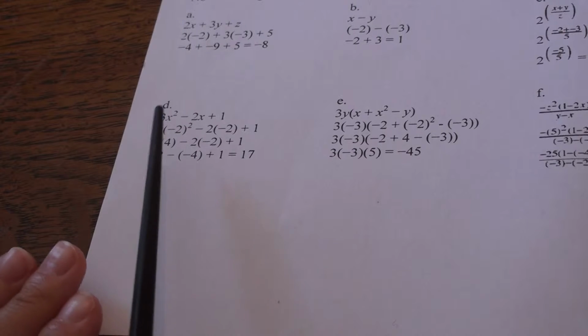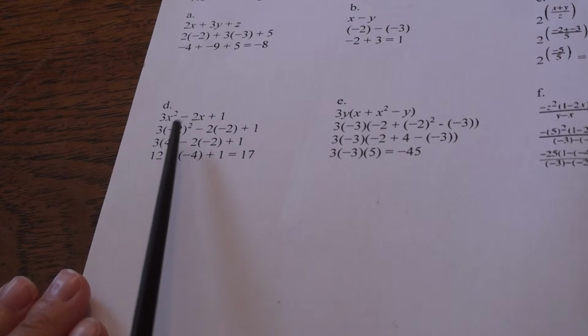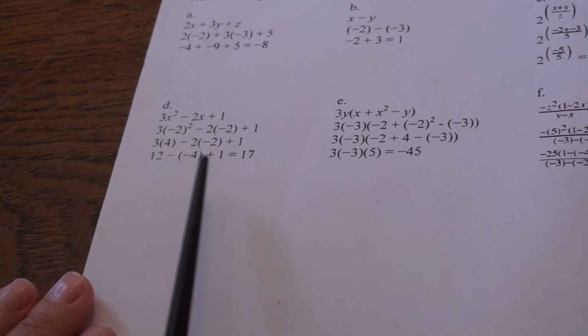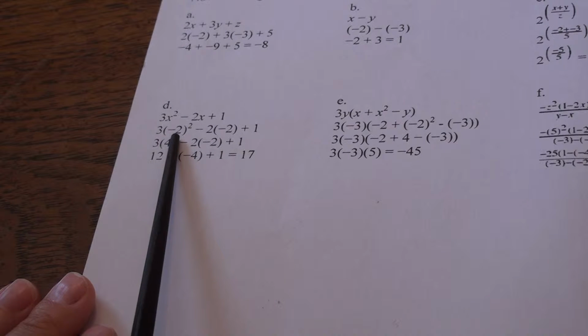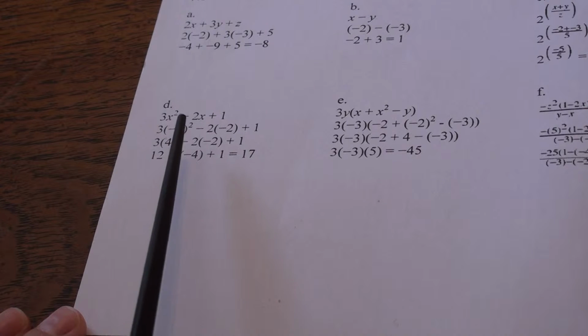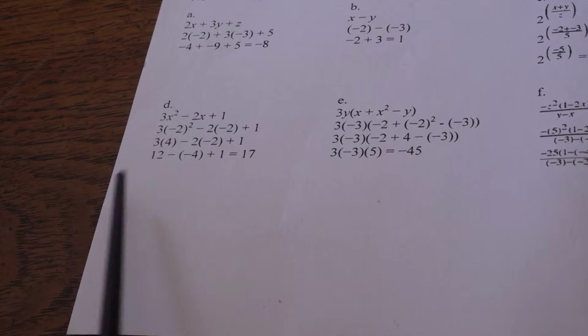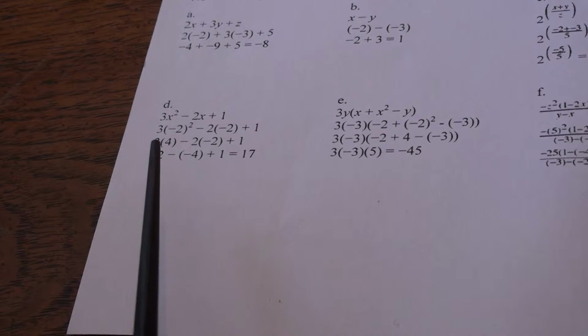For part D, 3x squared minus 2x plus 1, we replace x with negative 2. First, we take care of our exponents. Negative 2 times negative 2, which is the same as negative 2 squared, is 4. If you're doing this on your calculator, make sure you put the parentheses around the negative 2, otherwise you will get the incorrect answer of negative 4.